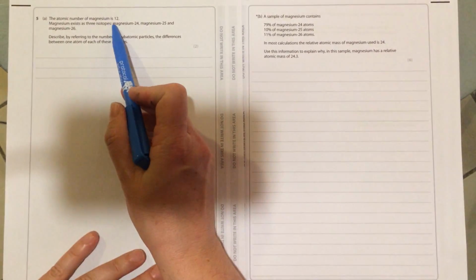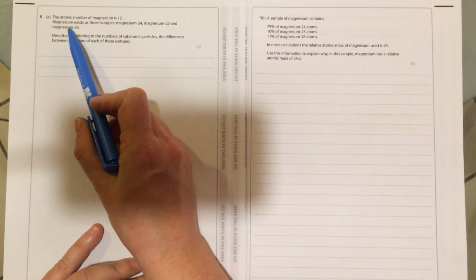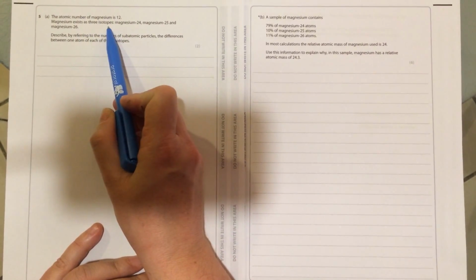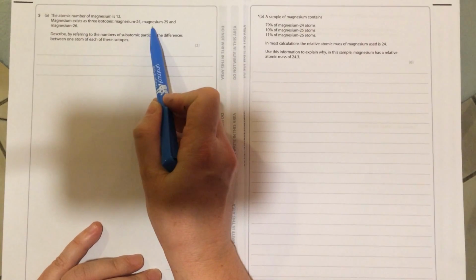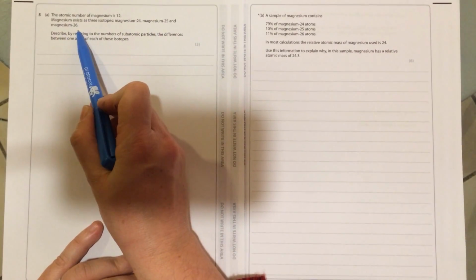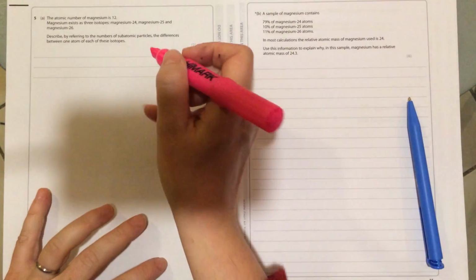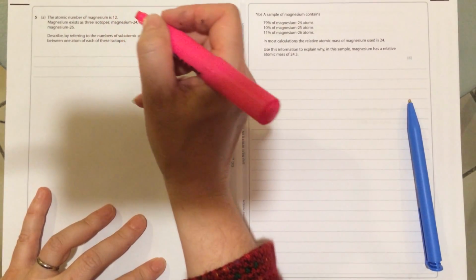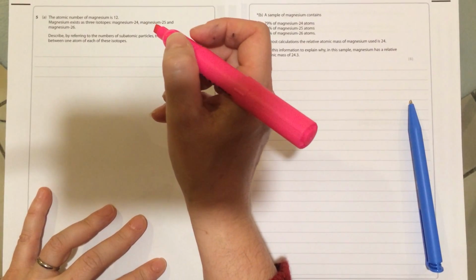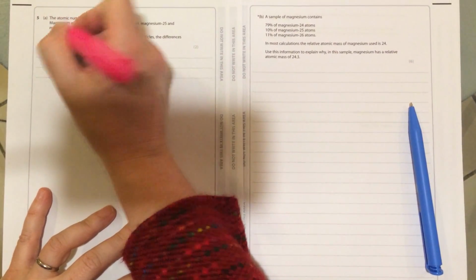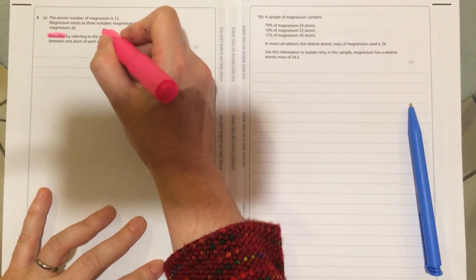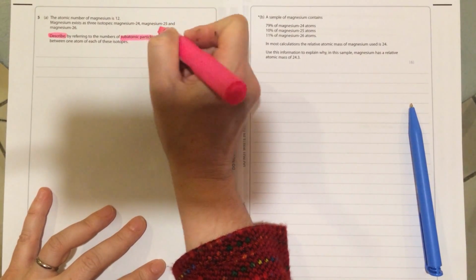Question 5. The atomic number of magnesium is 12. Magnesium exists in 3 isotopes, magnesium 24, magnesium 25 and magnesium 26. Describe, by referring to the numbers of subatomic particles, the differences between one atom of each of these isotopes. So describe by referring to the numbers of subatomic particles.